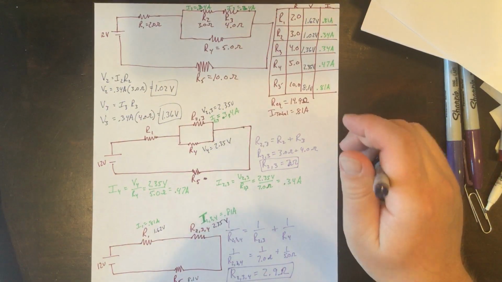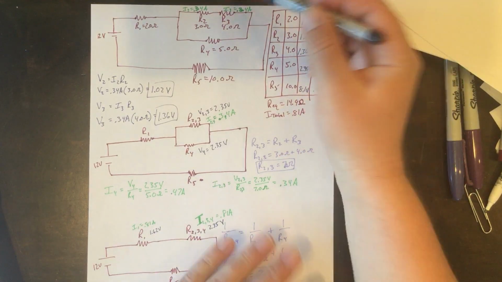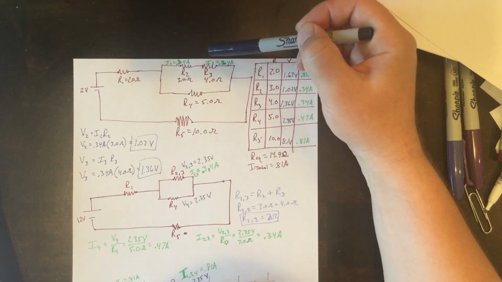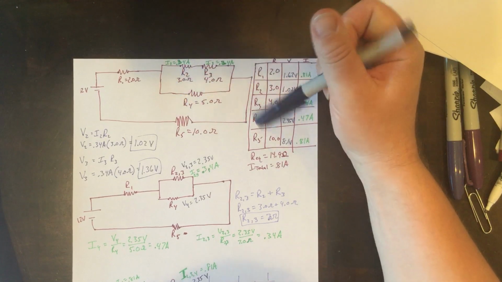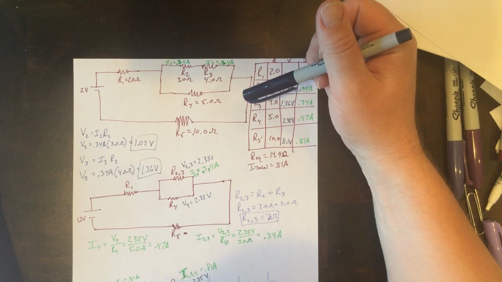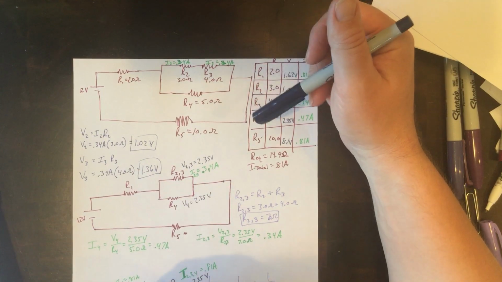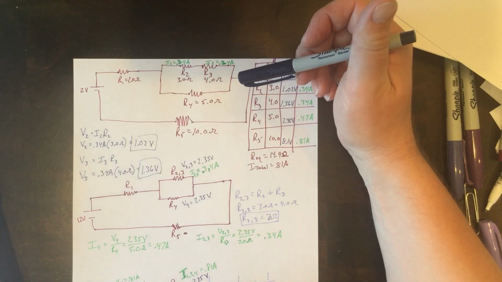So you're going to need multiple sheets of paper. You're going to need to remember the two concepts. In a series, currents are the same. In parallel, voltages are the same. Okay, and we're going to use that over and over again, and just keep using the same Ohm's law. V equals IR, V equals IR. You just got to know what V, what I, and what R to put in. All right, so that's what we're going to do.